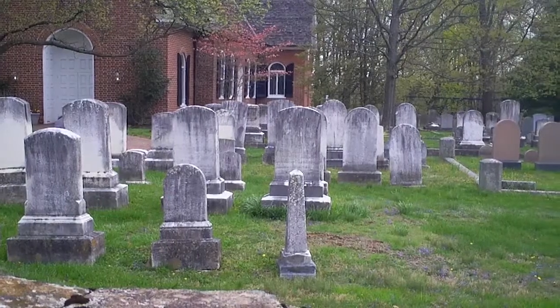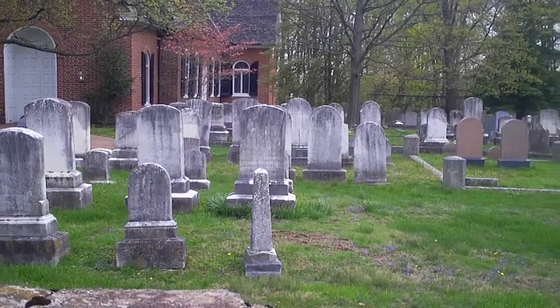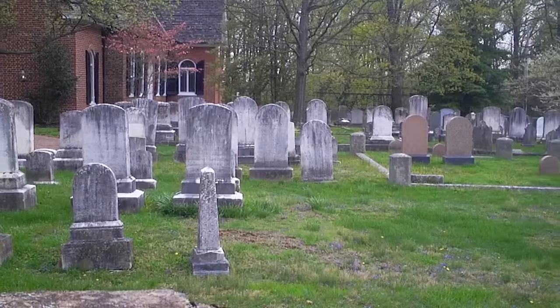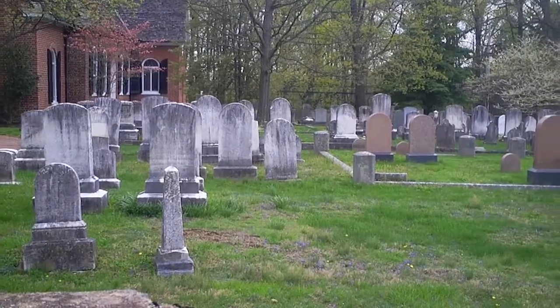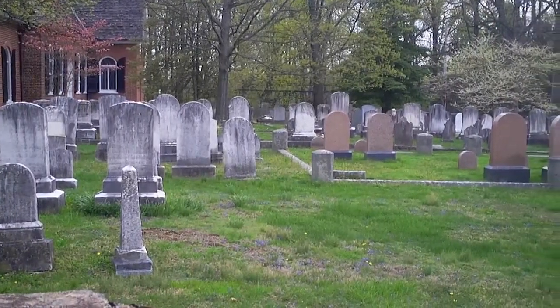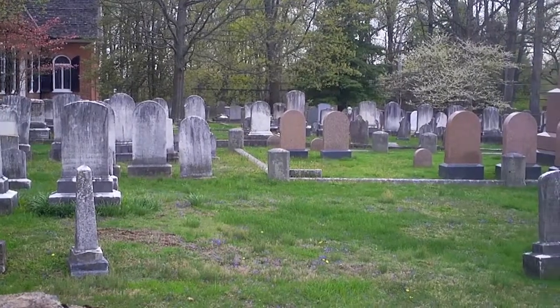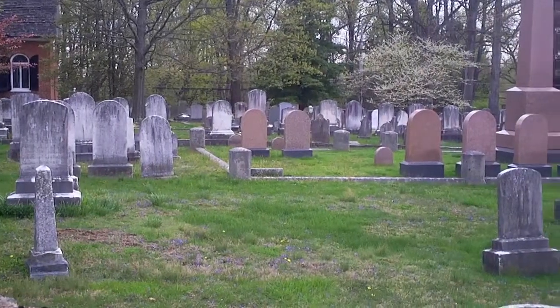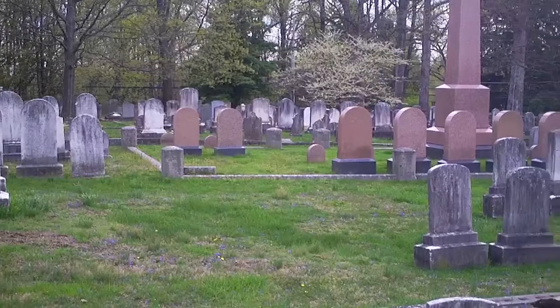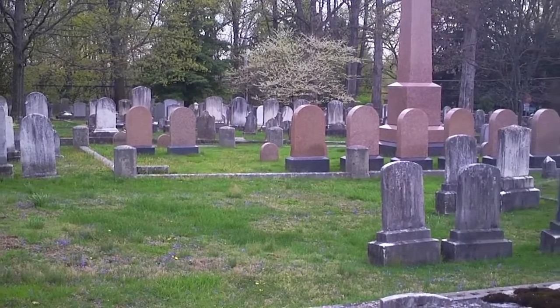But this type of cemetery is what we would identify as a churchyard type cemetery because it surrounds a church and it's enclosed by a stone wall. And there's a reason for that, which will be reflected in the assessment report when we're finished.